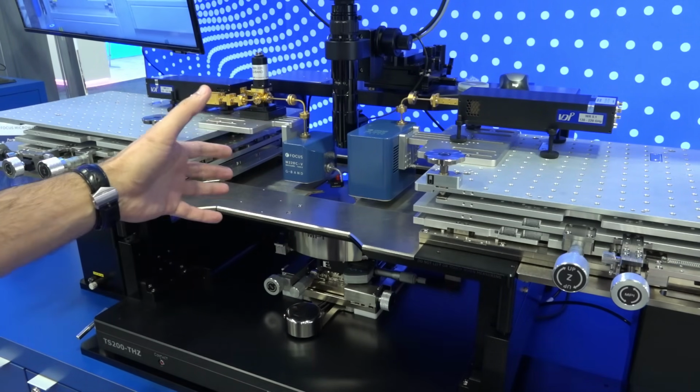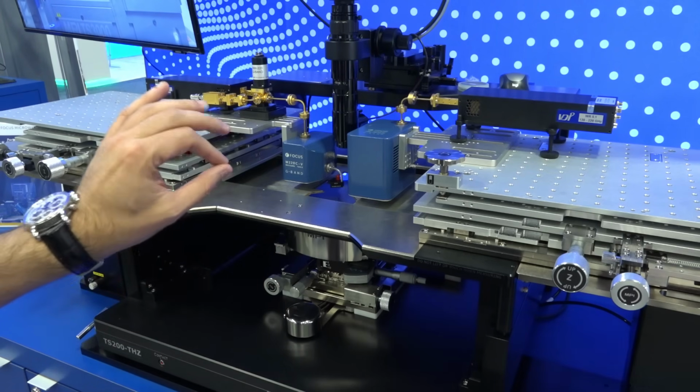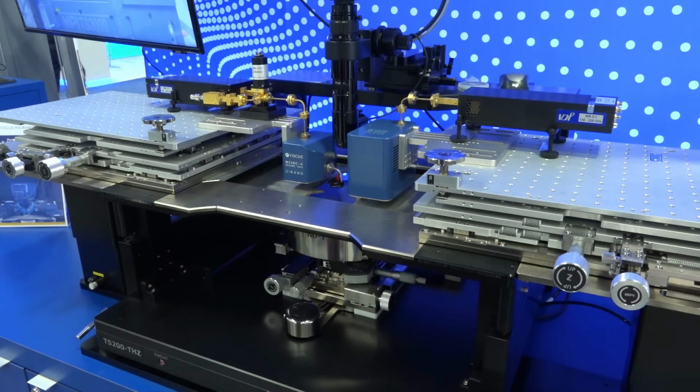I mean, making noise measurements at G-band is hard as it is, but having all this mass actually work at the precision of the probe tip is no easy task. But you definitely want these large plates to be able to handle these.